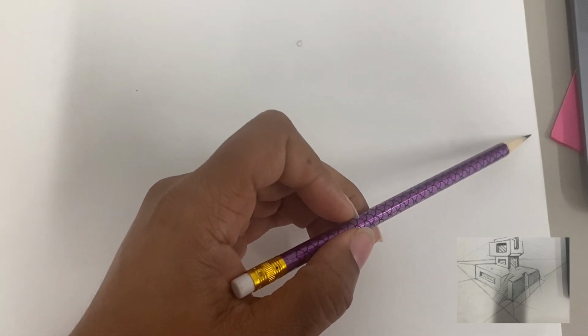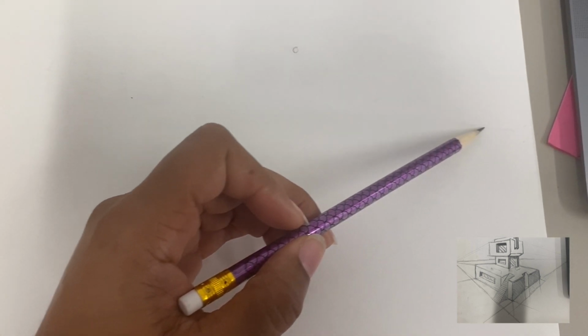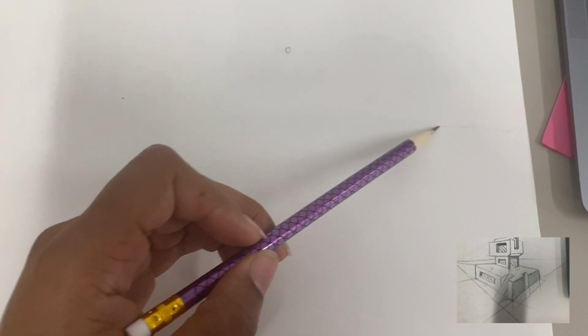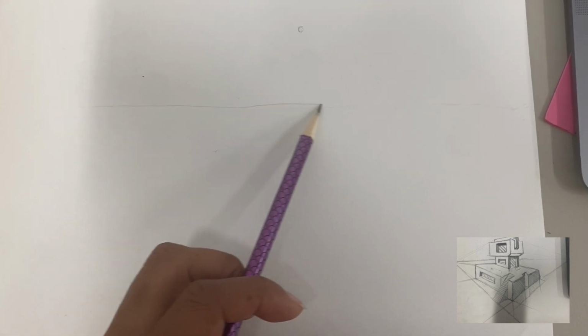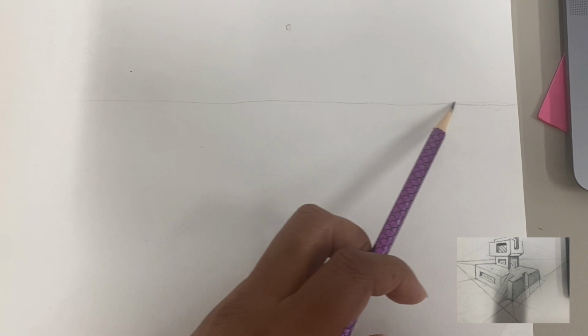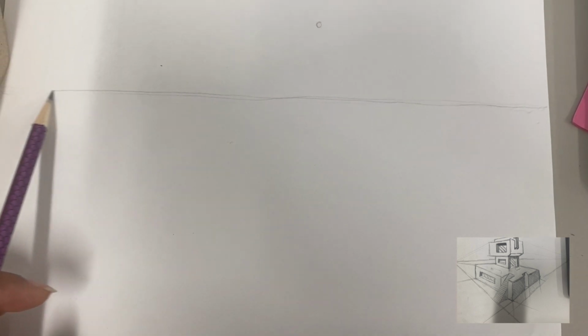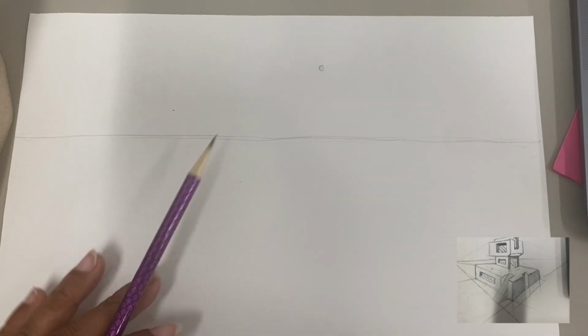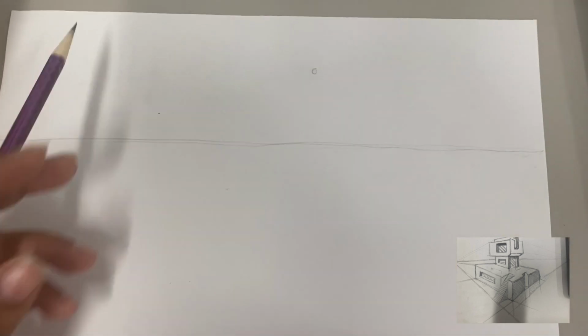Then what you're going to do is make sure with this 2-point perspective that you have a line that comes right across here, right across the paper. If you need a ruler, you can get a ruler, or you can just use the top of your page, or a sheet of paper in general, as your guide to make sure your line goes across the paper.